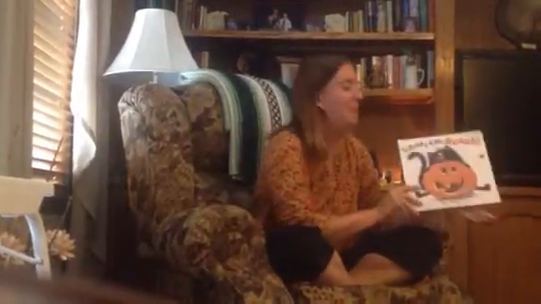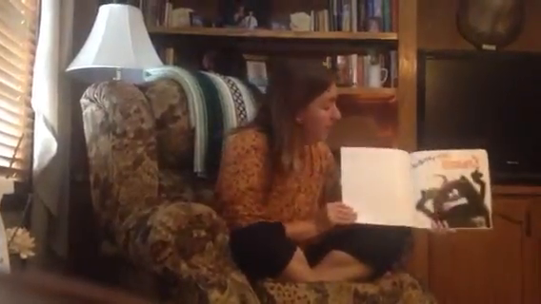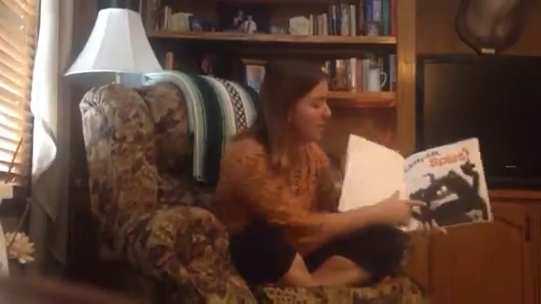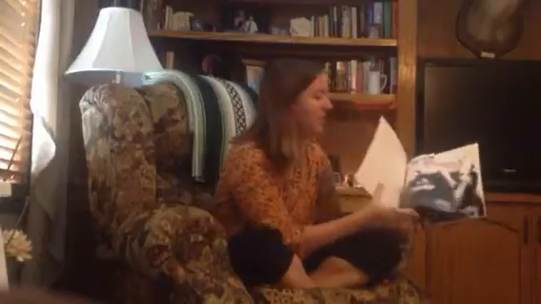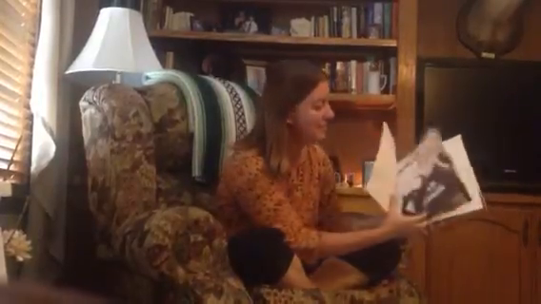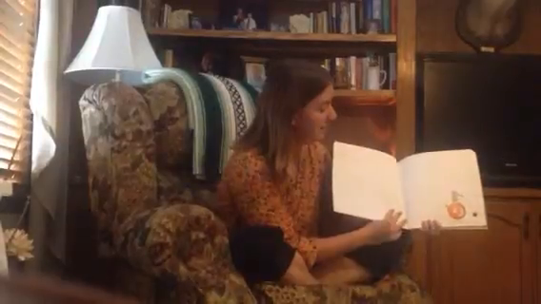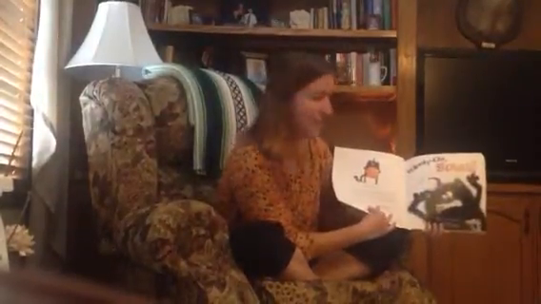Scaredy Cat Splat. It says it again. What's it say? Scaredy Cat Splat. What's he wearing? He's wearing a hat. He's got a hat. Who's that? Seymour. Ah, it's his friend. What is he? He's a mouse. What's that? A spider and a pumpkin. And it says it again. Scaredy Cat Splat.